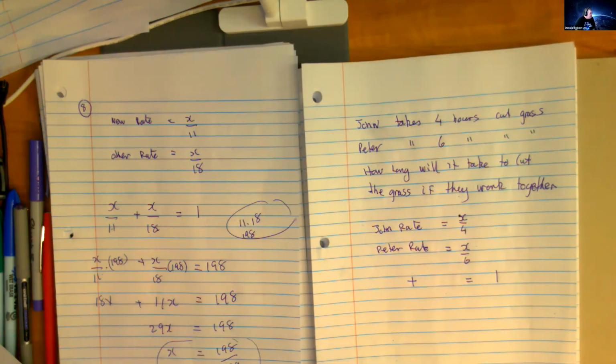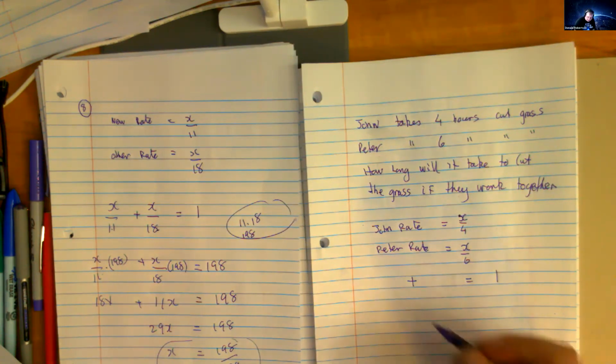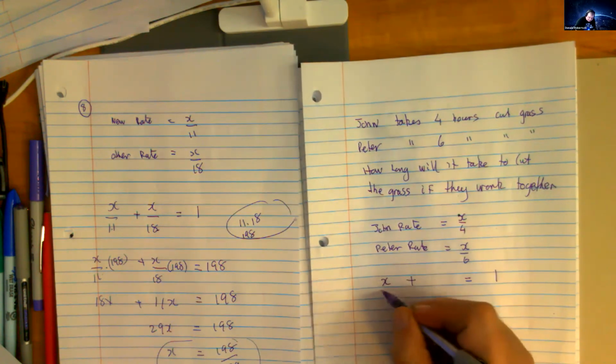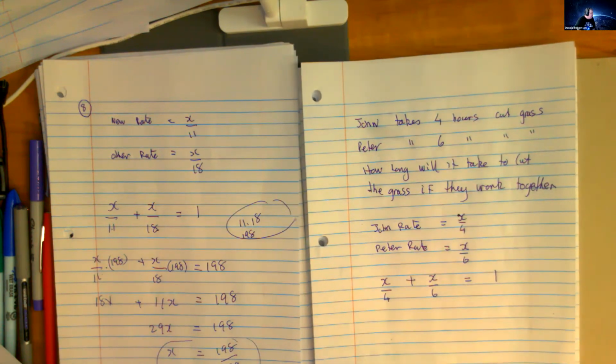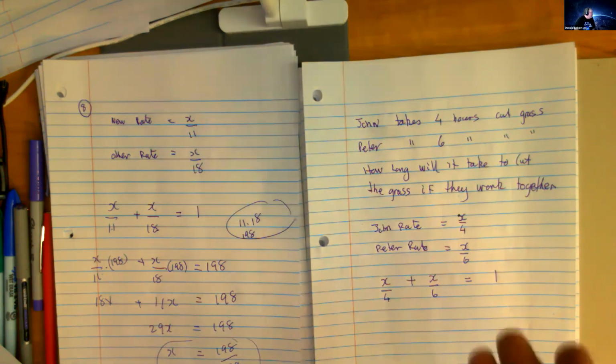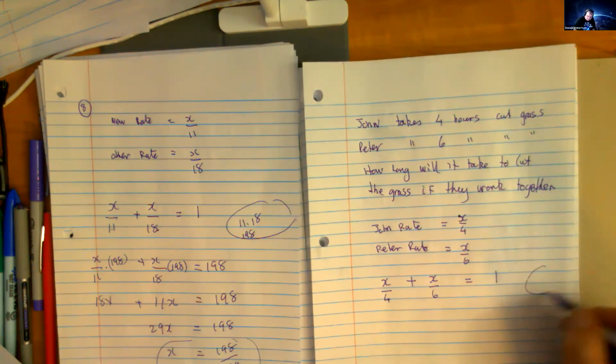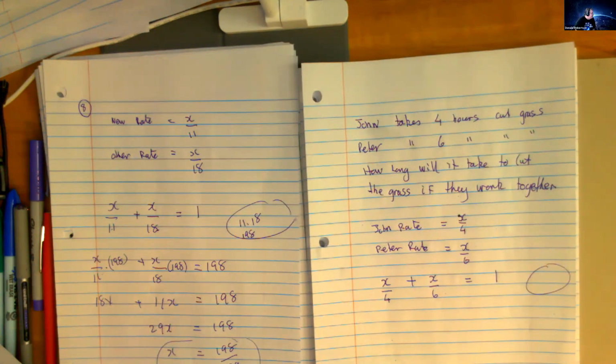For these kinds of stories, is it reasonably easy just to read the question and to realise how to get the rates? It's x over how long it takes them to do it. X is basically just a placeholder for the job. Now, when they work together, you get that. If you're wondering what the 1 represents, the 1 represents the whole job is done. There's one job to do and they've done it. So the 1 is always there. Now, what's the magic number that's going to work for this?